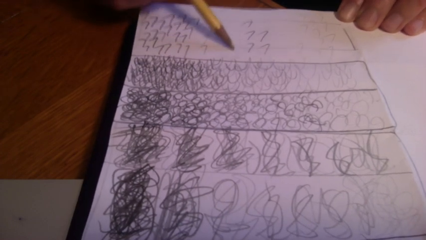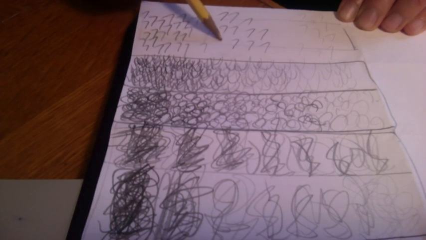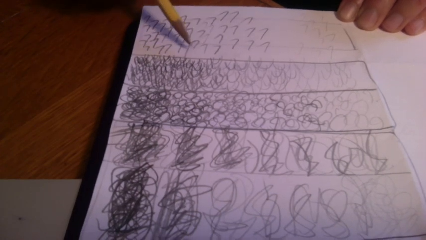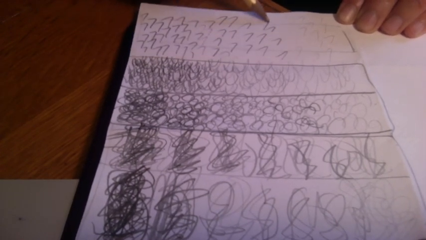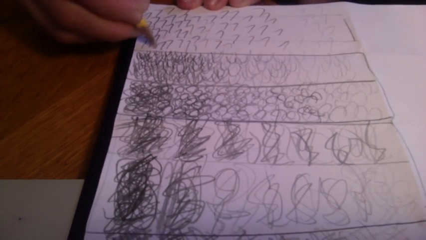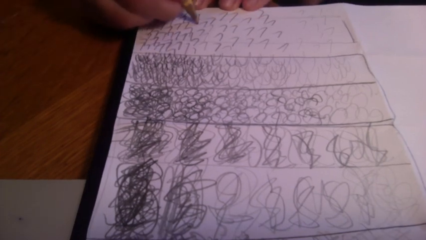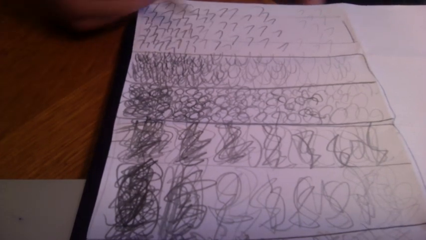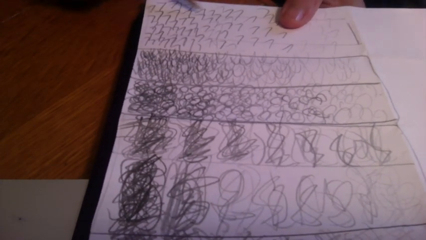And put more in here. So these L's now begin to look a lot like scales, like a dragon or maybe an armadillo or something.